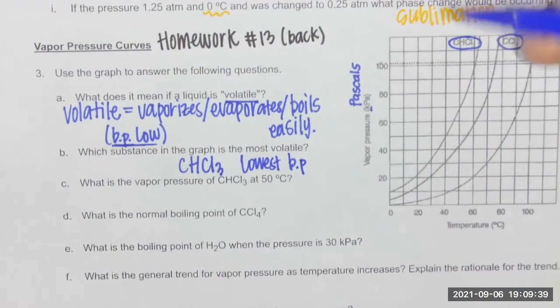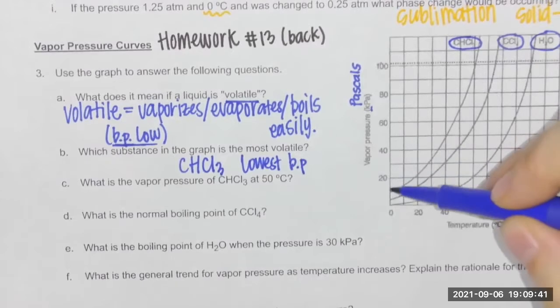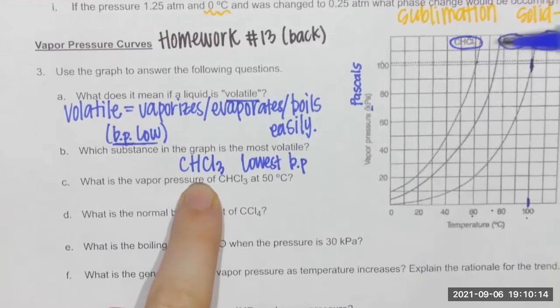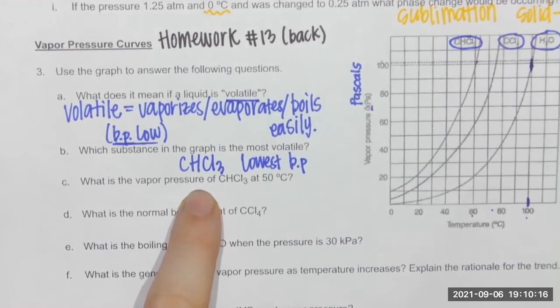The reason is that no matter what temperature I'm looking at, like if I was looking at just this line that they've already drawn for me, CHCl3 is crossing it first. If I follow it down, 60 versus 75 versus 100. I know that the boiling point of water is 100, and this is matching up perfectly with that graph there. So the lowest boiling point, CHCl3, is at like 60. Cool.